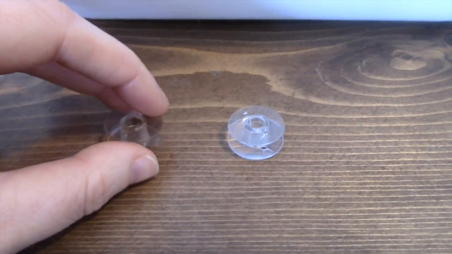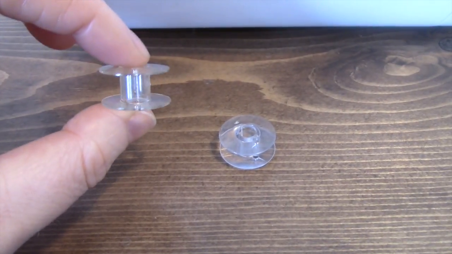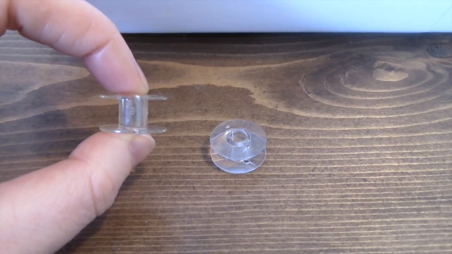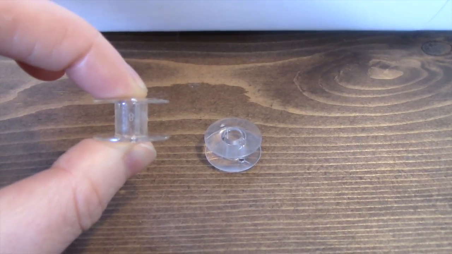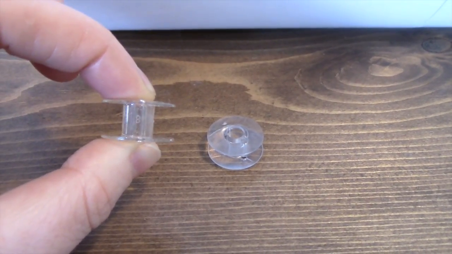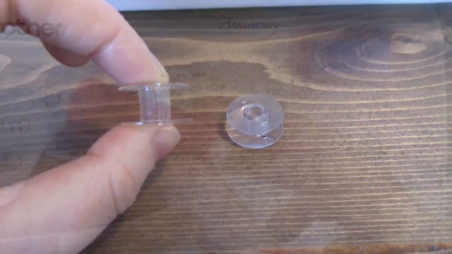There are other ones that have these little flat edges. These work for some machines, but not all of them. So be careful not to put the wrong bobbin into the machine, because it can cause your thread to knot and it just causes little bits of trouble. Okay.